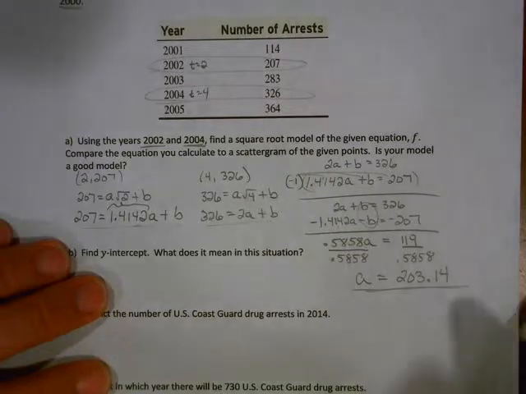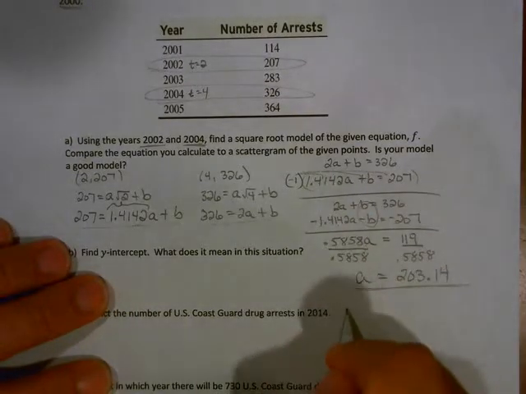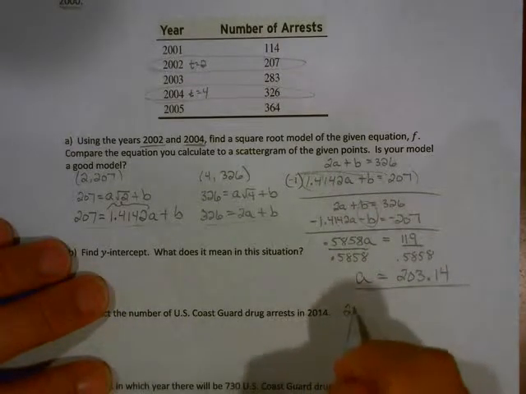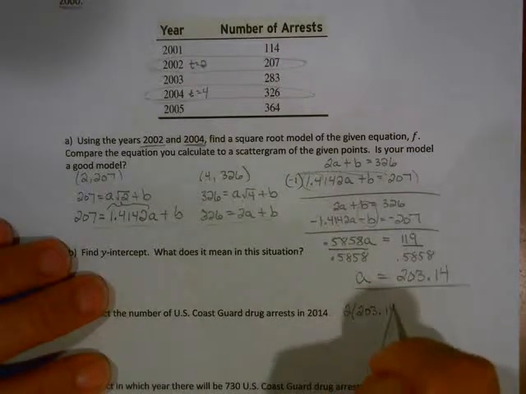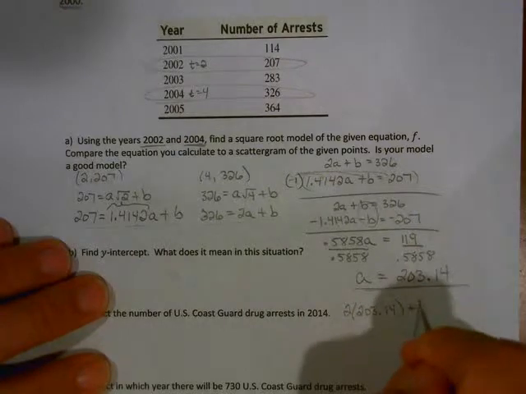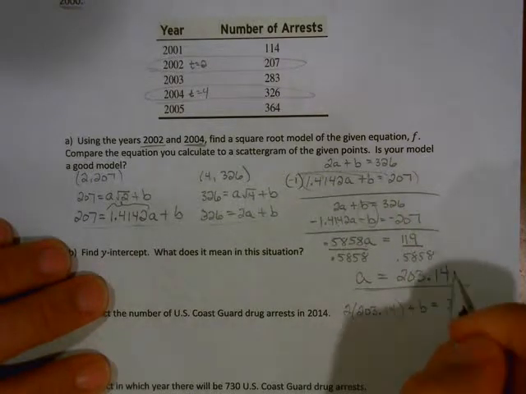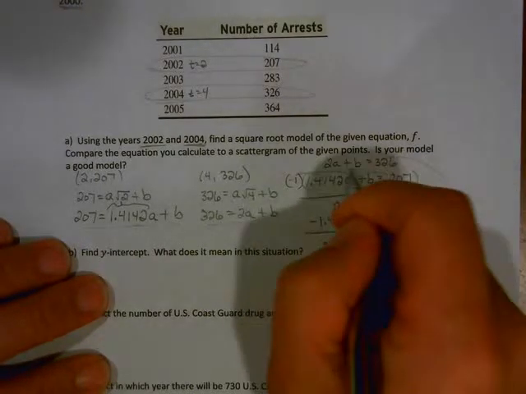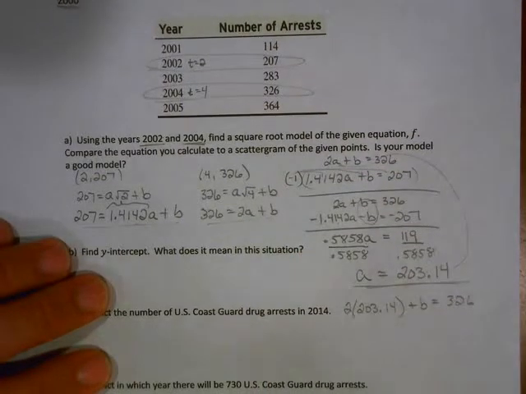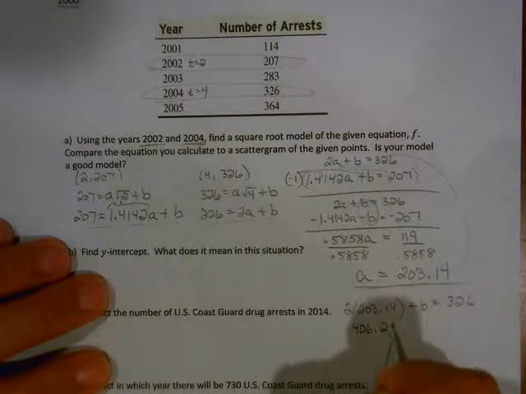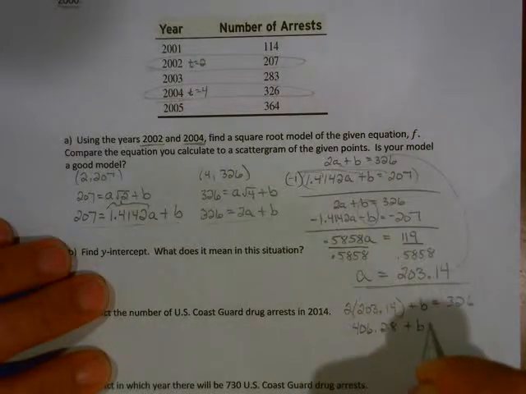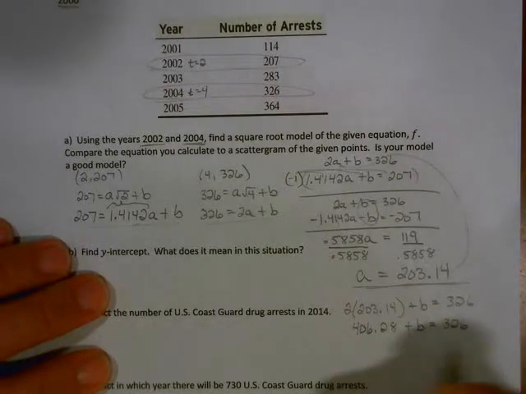Now we have to go back and find b. We can use either one of these. I'm going to use the 2a. a is 203.14 plus b equals 326. So I'm taking this essentially and putting it in here for a. 2 times 203.14 is 406.28 plus b equals 326.